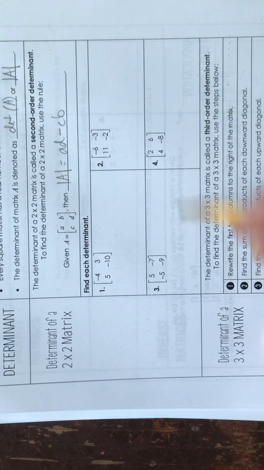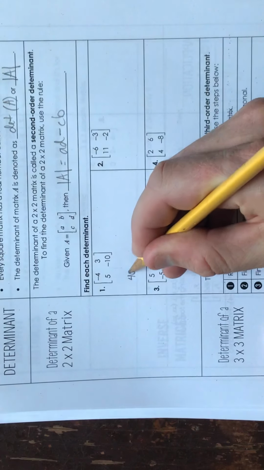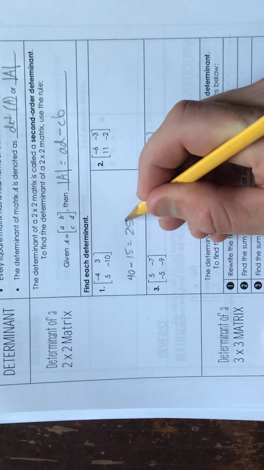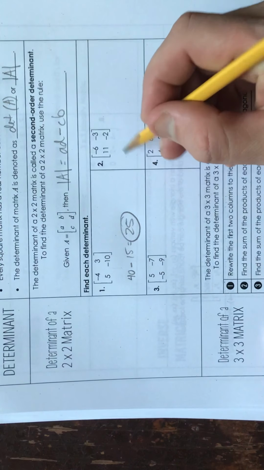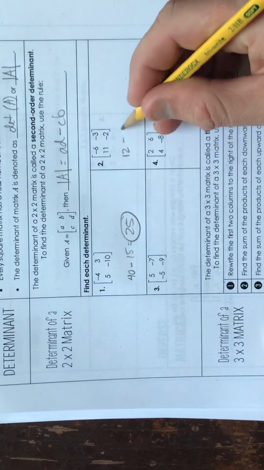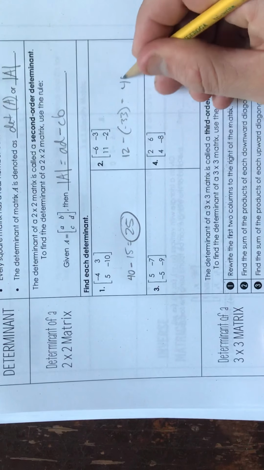Remember, all we'd have to do here is ad, so that's negative 4 times negative 10, that's 40, and then we're going to subtract 3 times 5, which is 15. So it looks like the determinant for this matrix is 25. Now, here we have negative 6 times negative 2 is 12, and we're going to subtract negative 3 times 11, which is negative 33, and that gives something like 45.